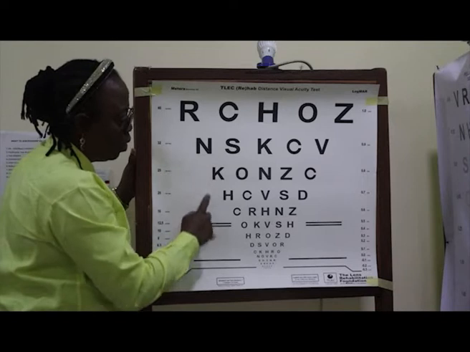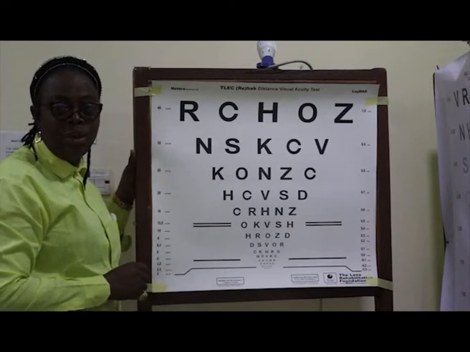So that is how to record the visual acuity using LOGMAR notation.